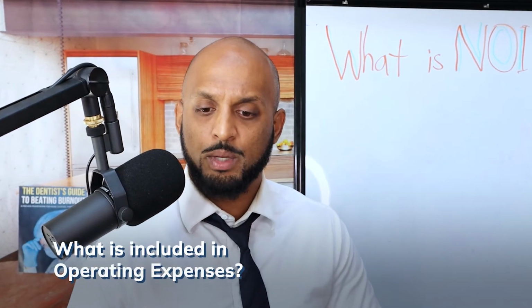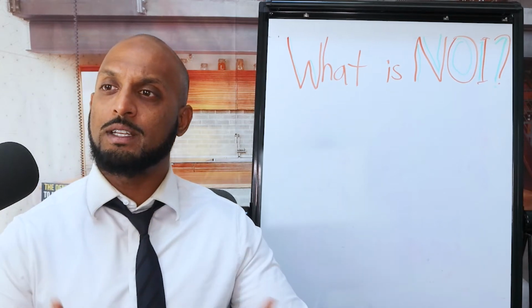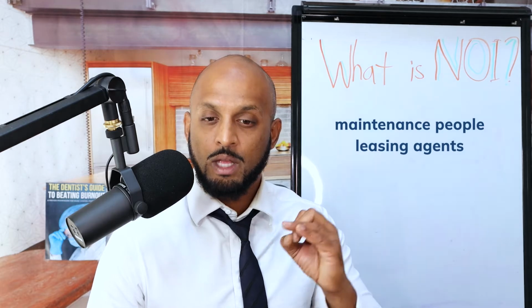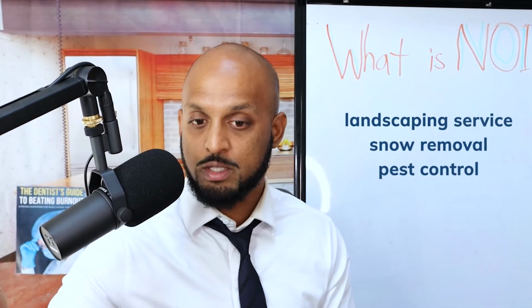Now, the next part of the coin: subtract the operating expenses. What are things that are included in operating expenses? That includes anything involved with running the day-to-day of the property. HR staff, any on-site staff, maintenance people, leasing agents, etc. And it also includes any contract services, any services that are not done in-house and are contracted out. For example, landscaping, snow removal, pest control. These are all expenses involved through contract services.